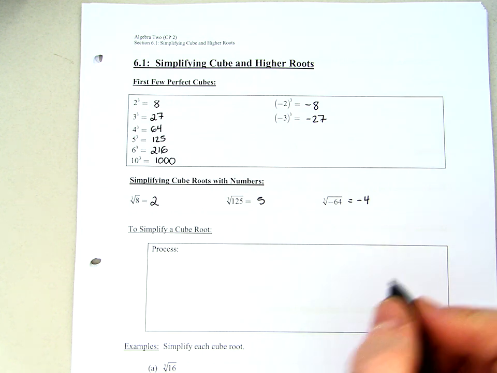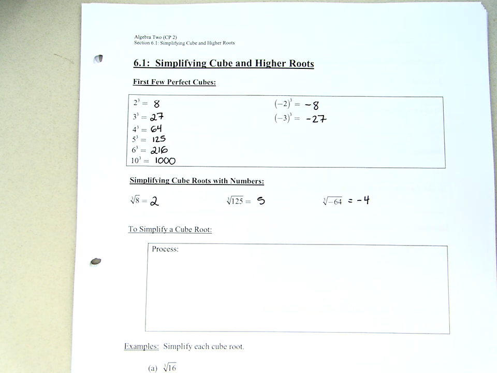It is negative 4. When we do square roots of negatives, we couldn't handle that, so we had to invent those new imaginary numbers to deal with that. Cube roots of negatives, we can totally do, and we just get a negative number answer for that.